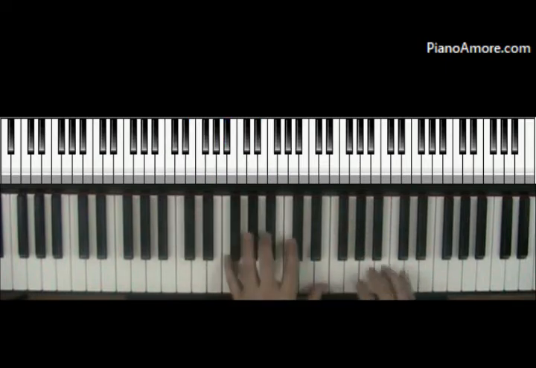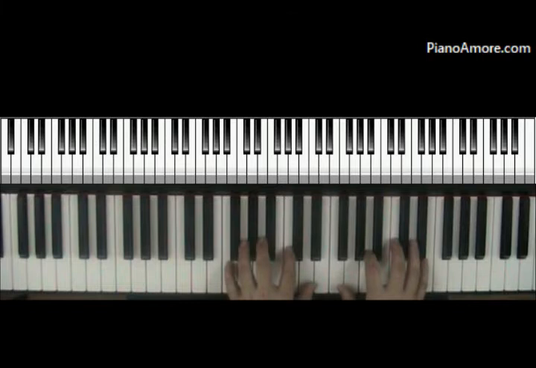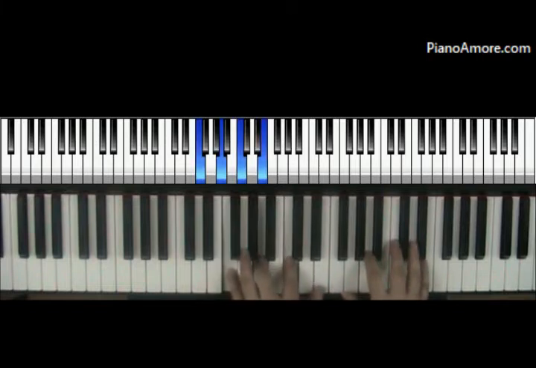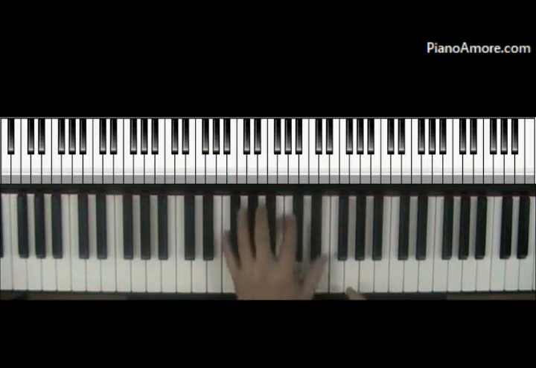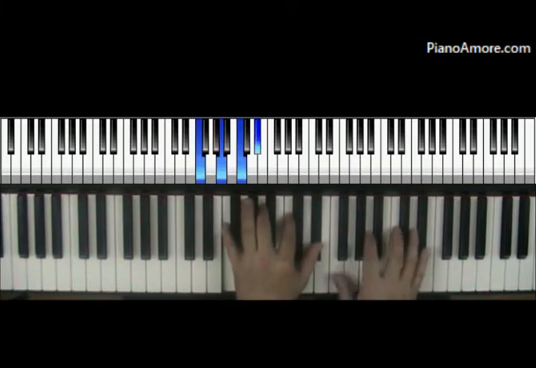Let's do it on an F. Here's the F major 7. We already know how to create that. Take the 7, lower it 1/2 step. F dominant 7th, or F7. Here we are. Very nice. Very easy.